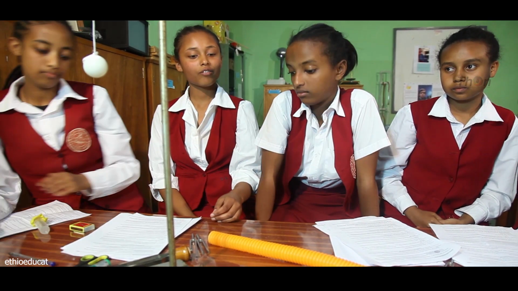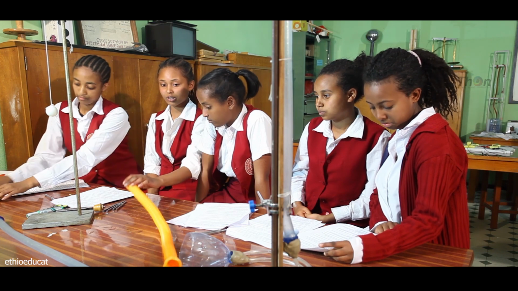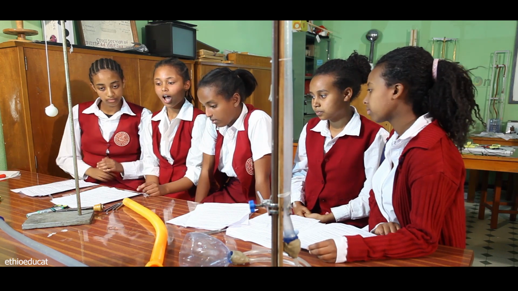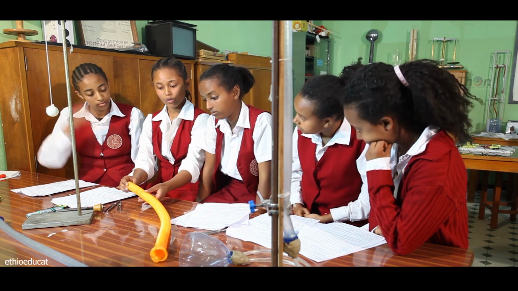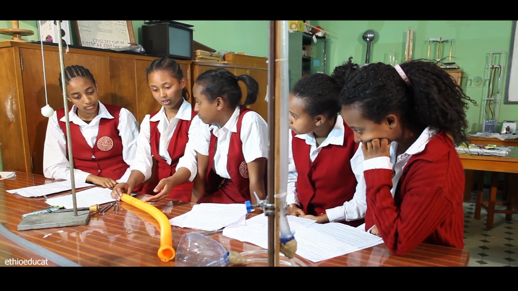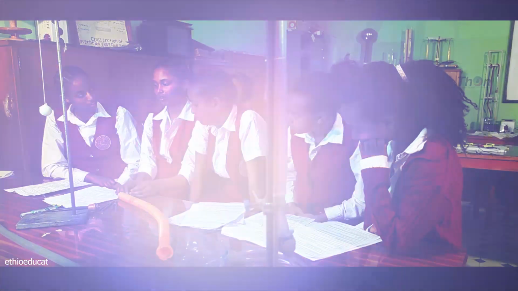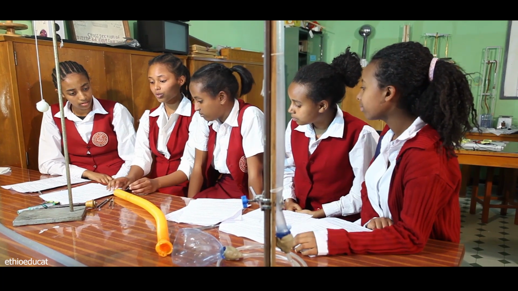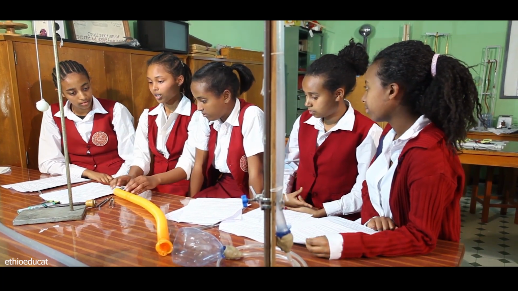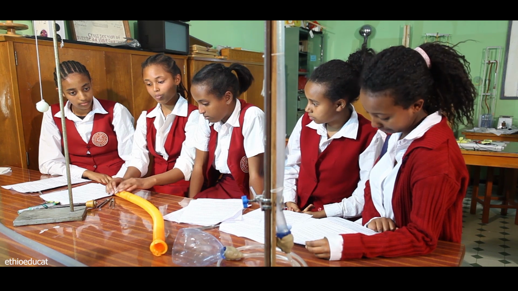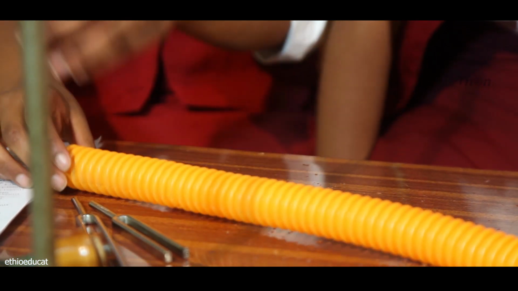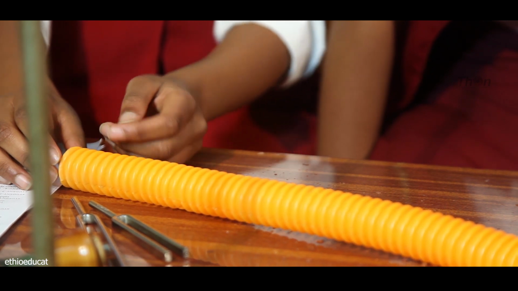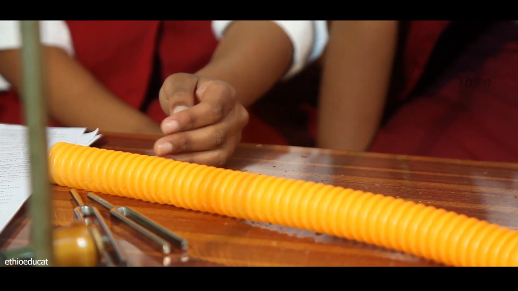I think I've got a very good explanation why this whistles and that does not. I read it on the internet. Imagine this orange tube is filled with tiny pebbles. What are pebbles? Oh, pebbles are smooth, small rounded rocks. So after filling this with tiny pebbles, when we spin it overhead, the pebbles shoot out of the tube. It's similar with the molecules of air.